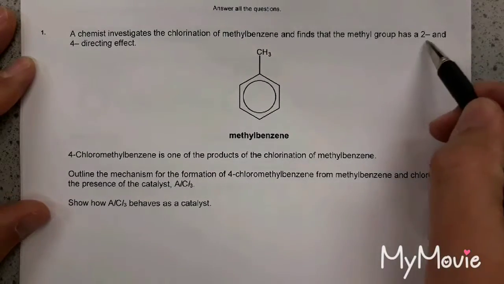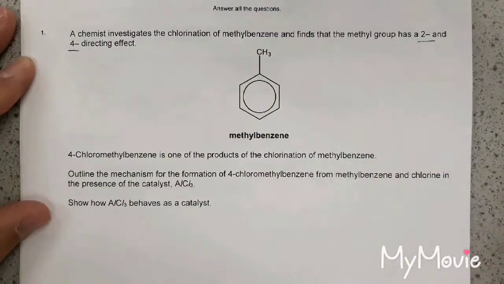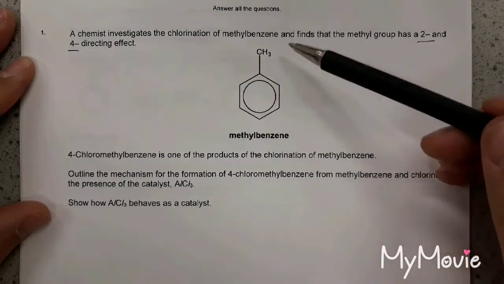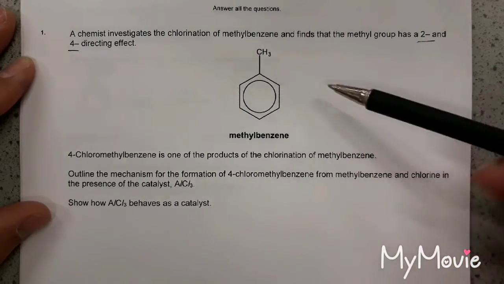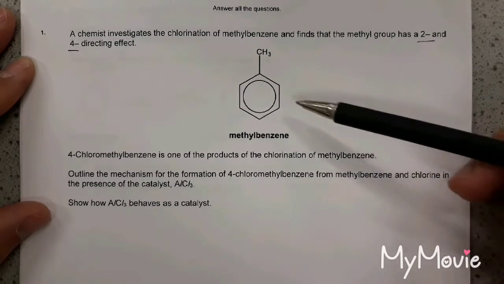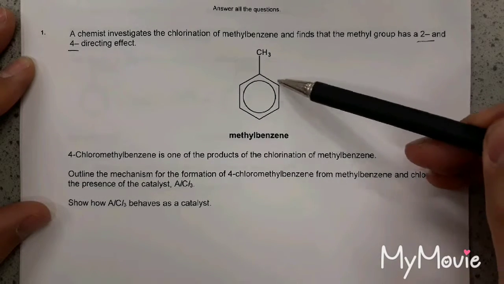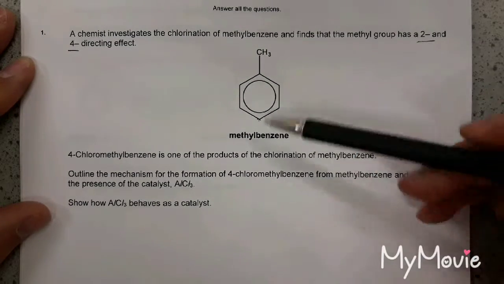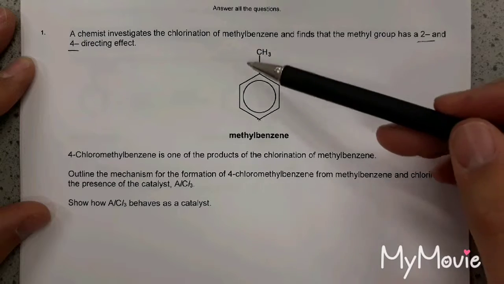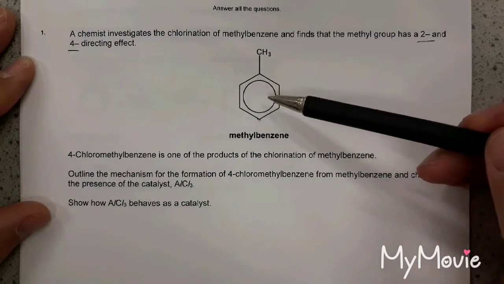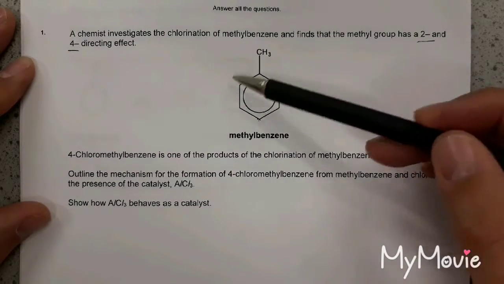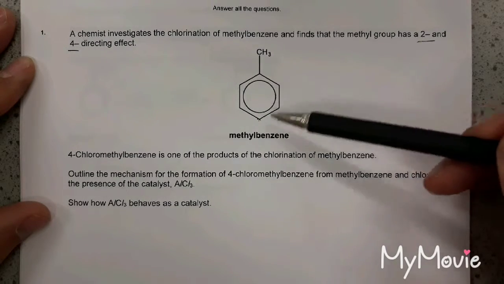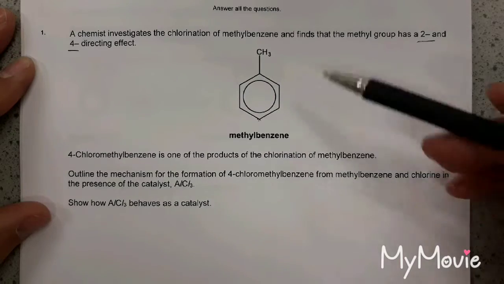First of all, you're told that the methyl group has a 2,4 directing effect. So that means that the methyl group is going to be directing any substituent functional groups onto either carbon 2, which is here, or carbon 4, which is here. Or that one as well, 2,4,6. So in essence the methyl group is activating the benzene ring, increasing the electron density around carbons 2, 4 and 6 to allow our groups to bond onto those points there.